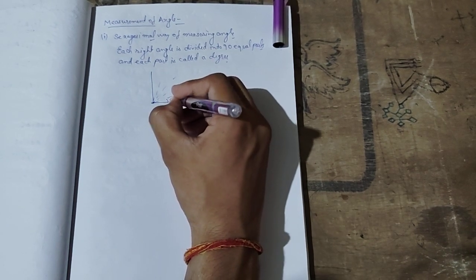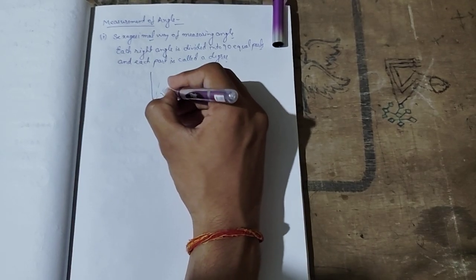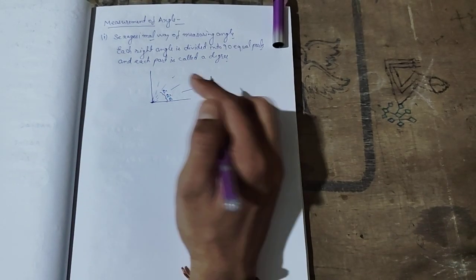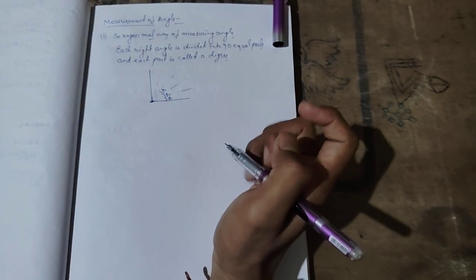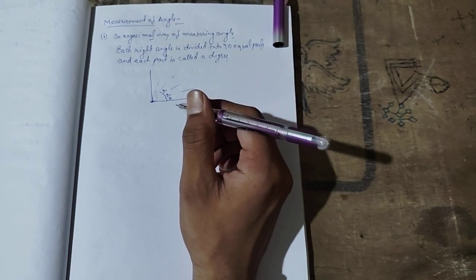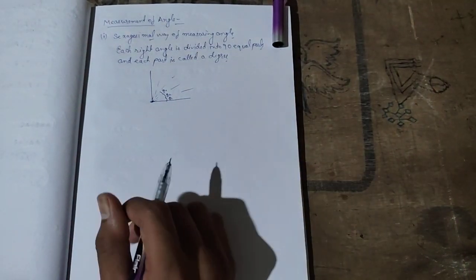We have theta 1, theta 2, and each is of the same unit, and we have 90 equal parts, each of the same unit. That is the first way of measuring angles.